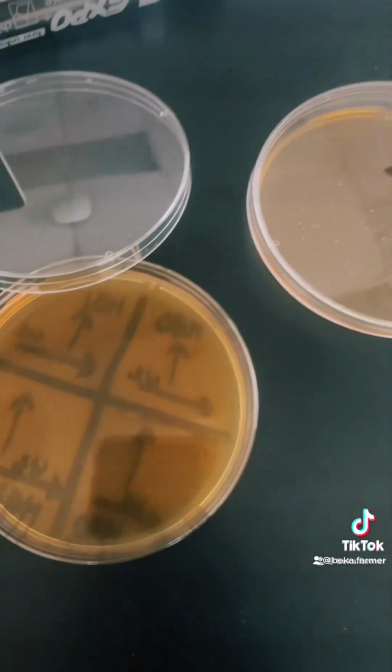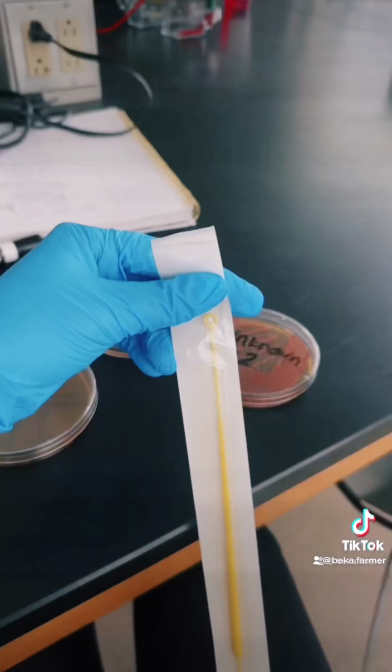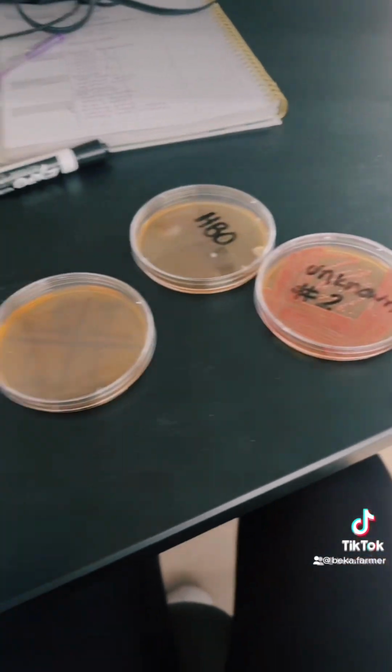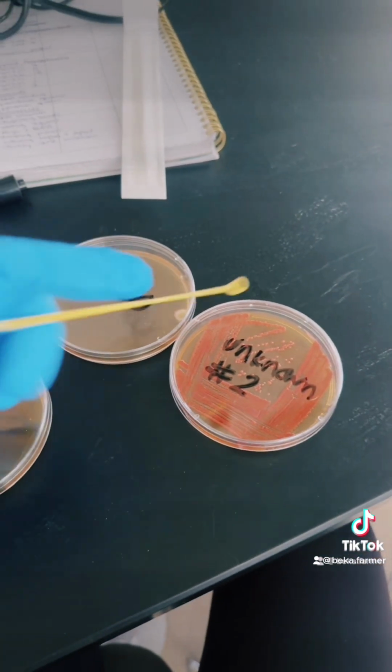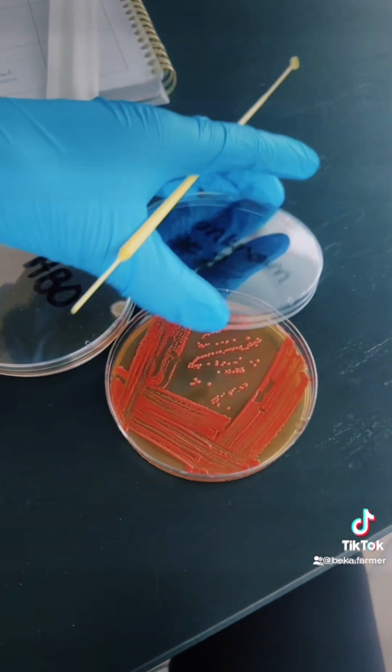You want to swipe in the direction of the labeled plate and then grab a new sterilized loop and swab your unknown and follow the same procedure, but make sure that you're following the correct direction.